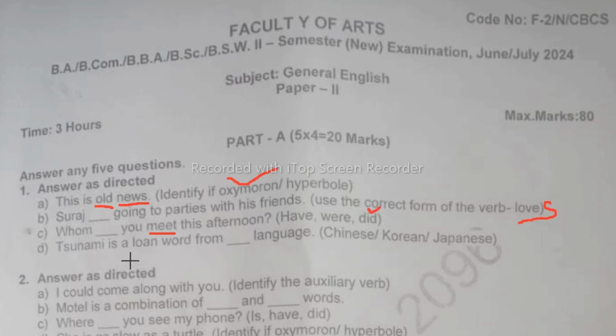Next one: Tsunami is a loan word from dash language, Chinese, Korean or Japanese. It's a word from Japan. So it's a Japanese word, tsunami. I hope you all have done those above bits correctly. Now let's try to solve the second one.